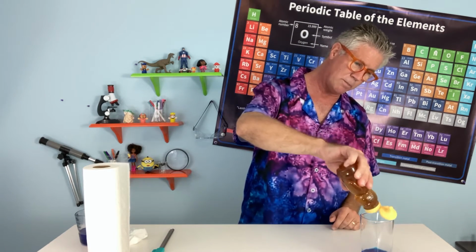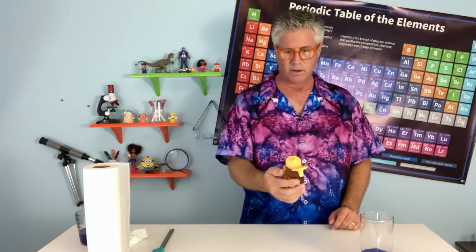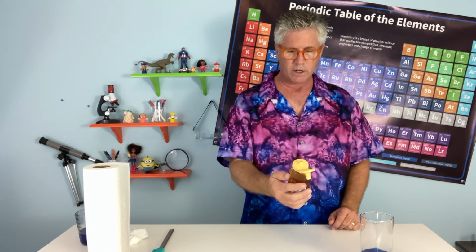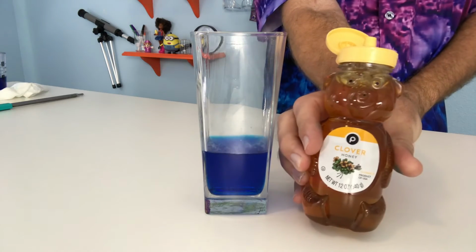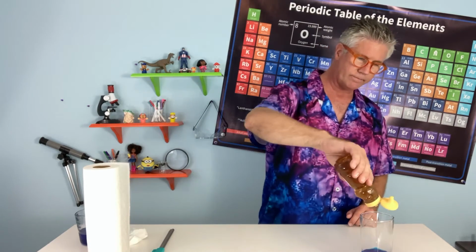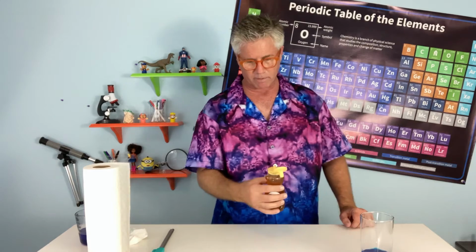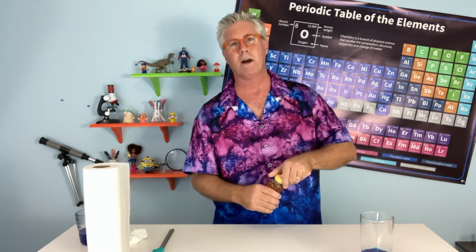My pot seems to be out of honey. Oh, Magic Bear, please open your head and give me honey. It's my little bear friend. So, I'm not getting any honey out of him. I bet I know why.